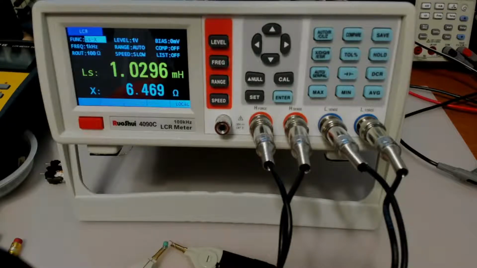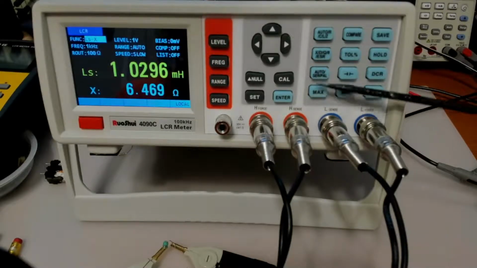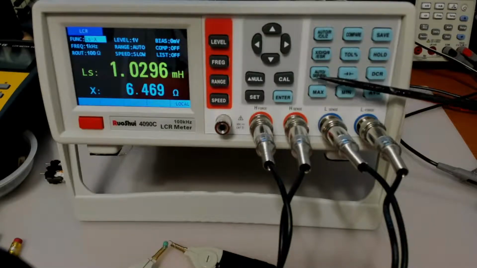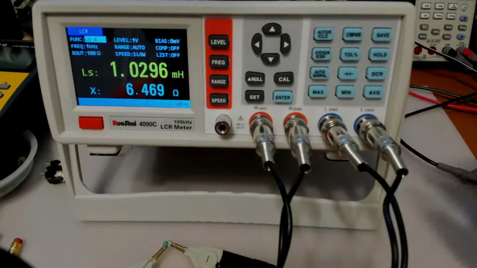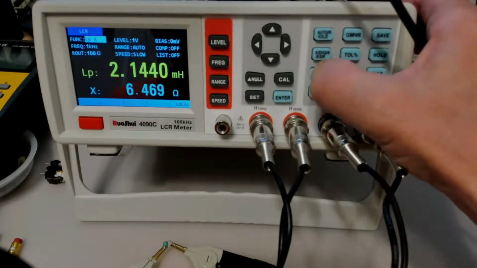For instance, here I have connected a tiny little inductor over here, and it is marked to be 1 millihenry or 1,000 microhenries, and indeed, as you can see, 1.0296 is what it says it is. But these LCR meters have a bunch of features, and it may not be all that clear on the video, but here is for instance a serial parallel button.